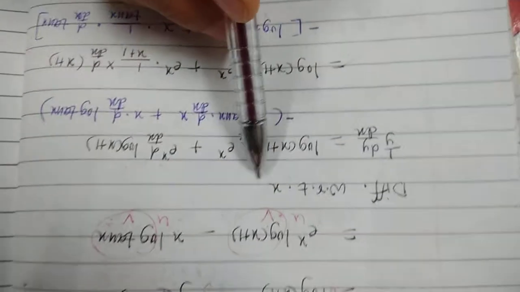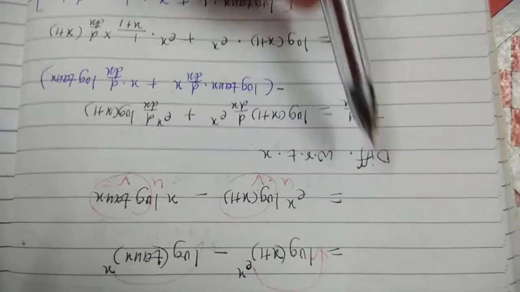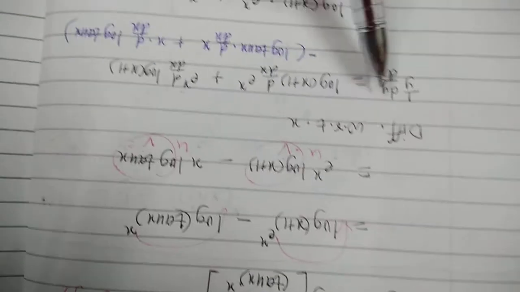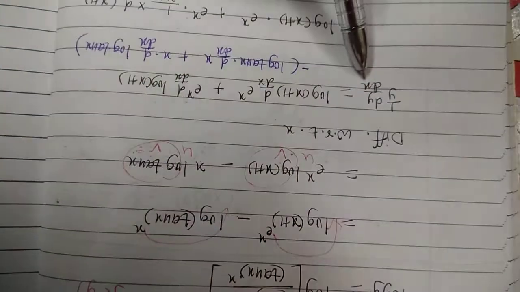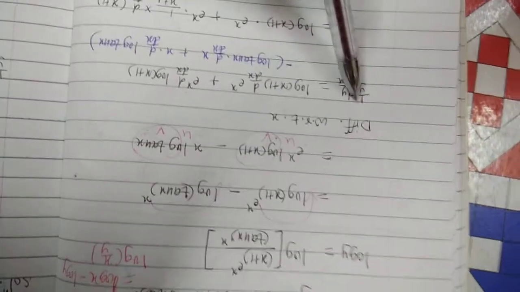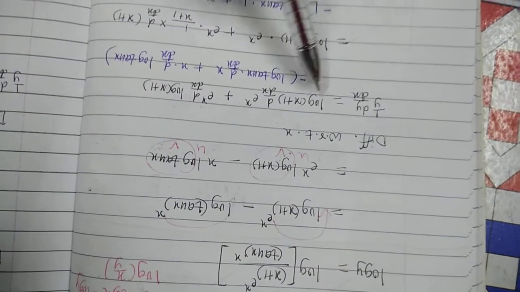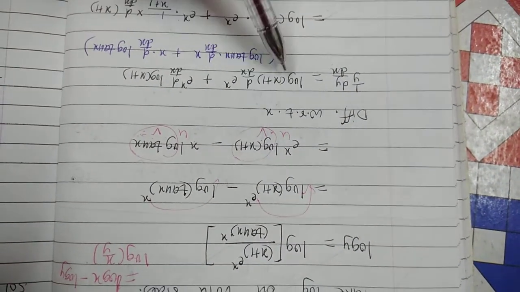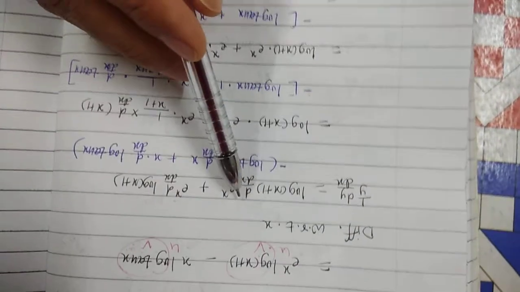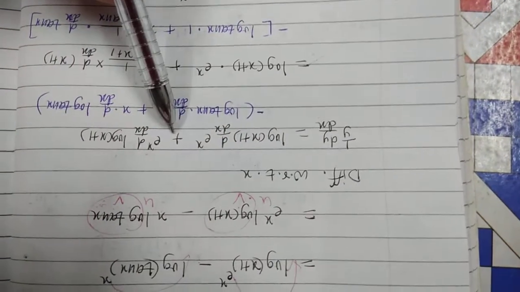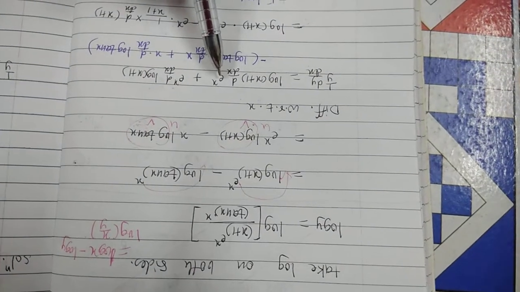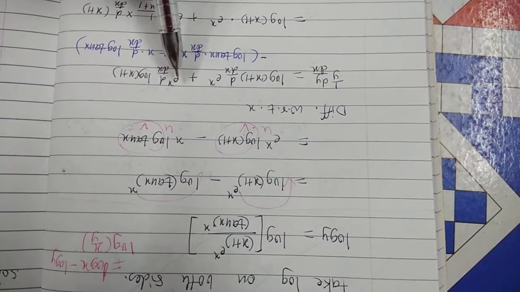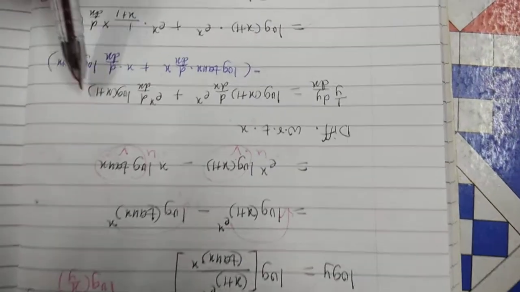Differentiating with respect to x, the derivative of the left hand side term log y is 1 by y into dy by dx. So 1 upon y into dy by dx equals, using the uv formula, this is u, this is v: log of x plus 1 multiplied by the derivative of e raised to x, plus e raised to x multiplied by the derivative of log of x plus 1.